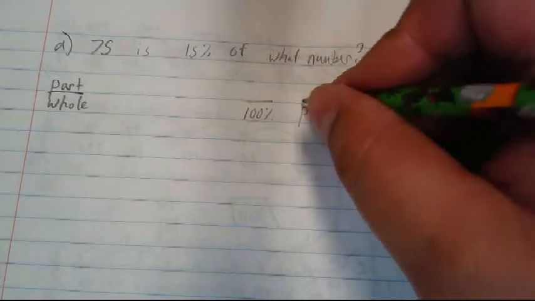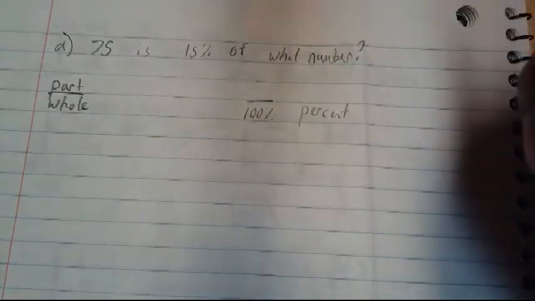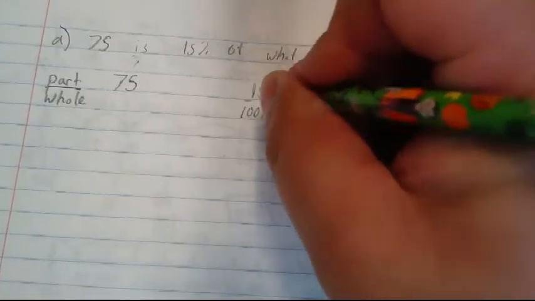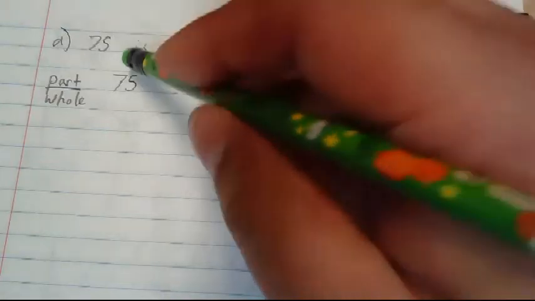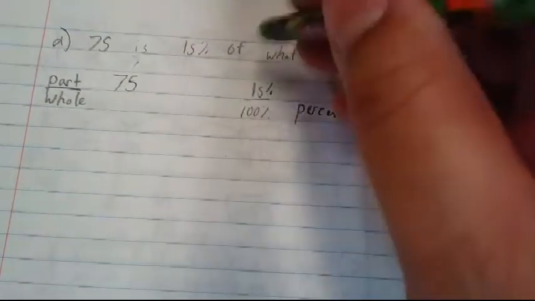All right, so what do we know? We have 75. 75 is the part. How do we know it's a part? Because it says it is, in this case, equals. Think of it that way. 75 is 15% of 100%, right? 75 is 15% of some number, some whole.